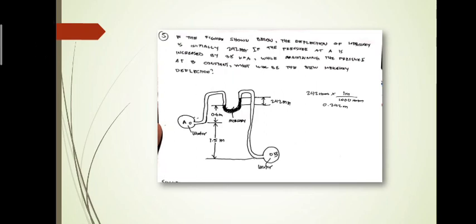Number 5. In the figure shown below, the deflection of mercury is initially 242 millimeter. If the pressure at A is increased by 38 kPa while maintaining the pressure at B constant, what will be the new mercury deflection?